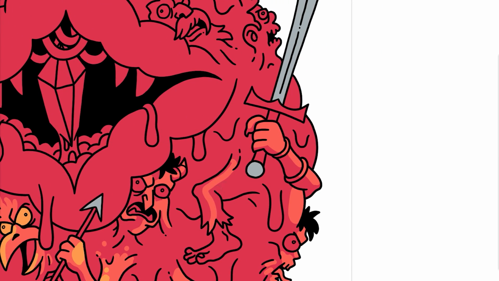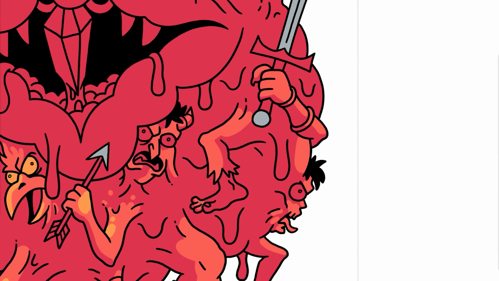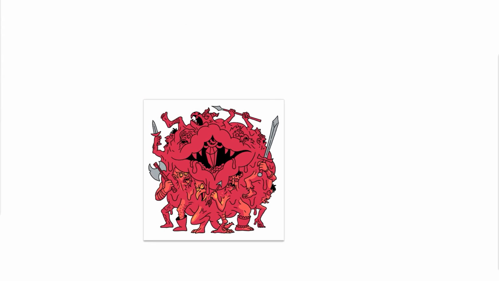Now, I do want to mention that coming up with these mechanics, I was flipping through the monster manual. A lot of them are a reskin of abilities that already exist.